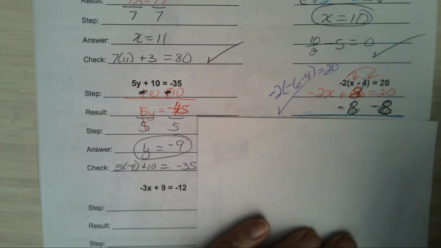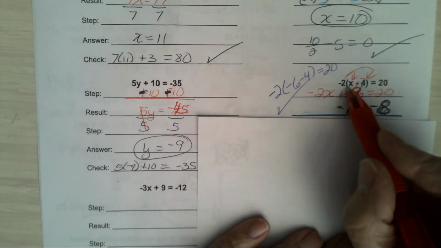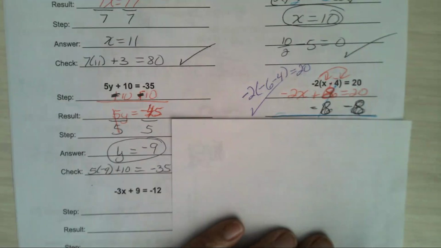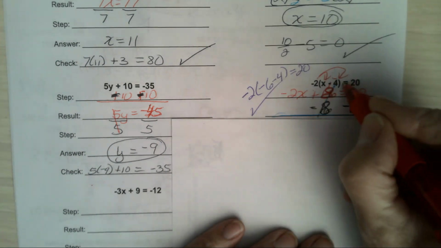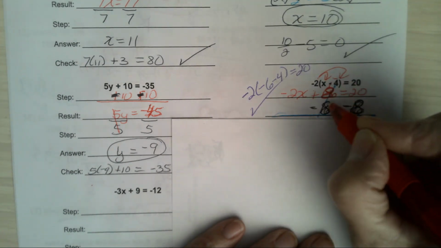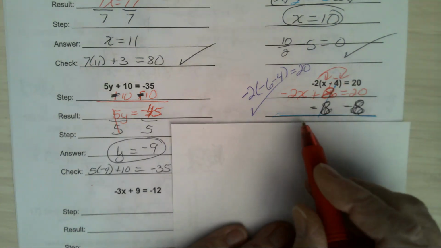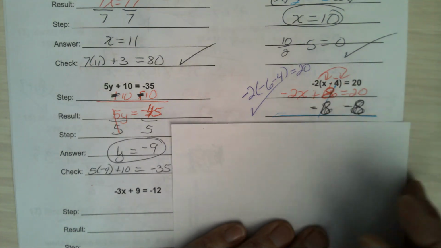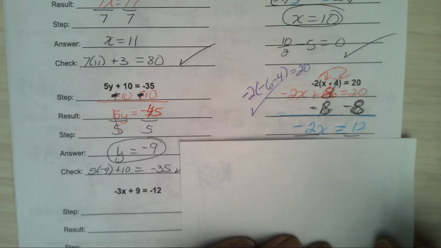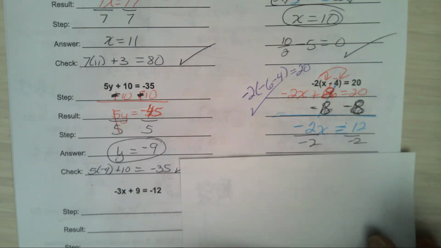Here we go. Negative 2 times x is negative 2x. Negative 2 times negative 4 is positive 8. To get rid of a positive 8, you subtract 8. You now have negative 2x equals 12. Divide both sides by negative 2.